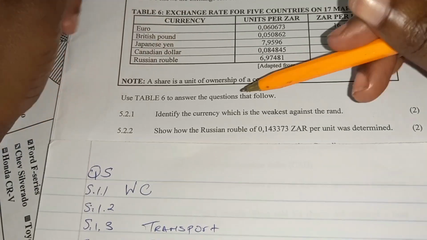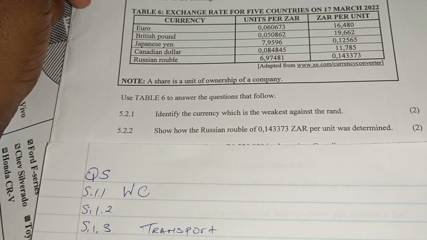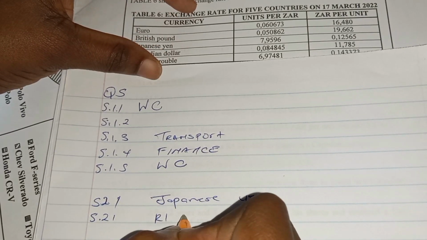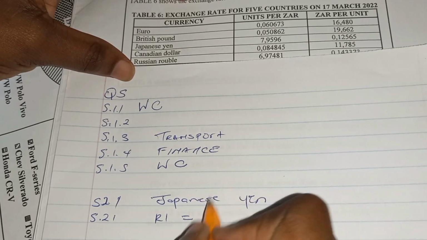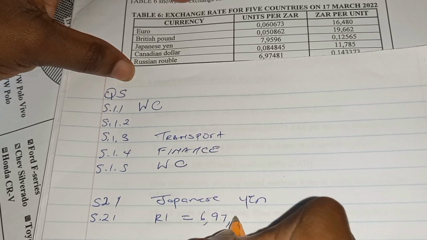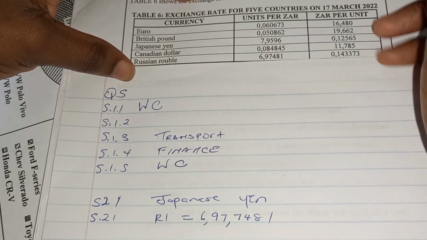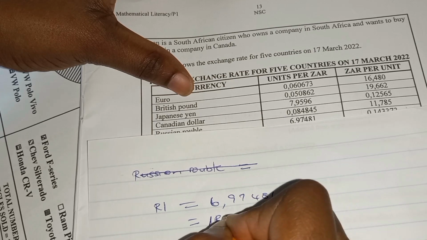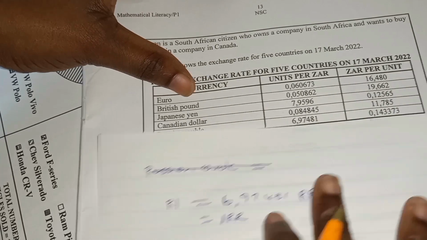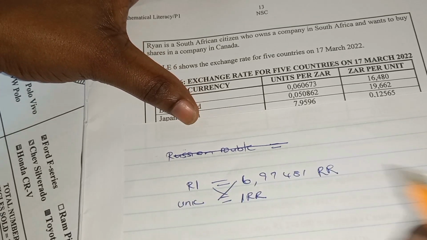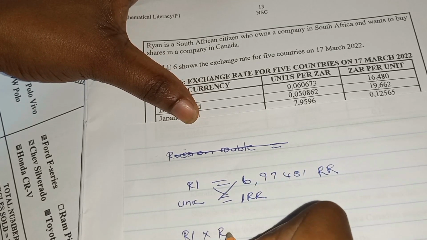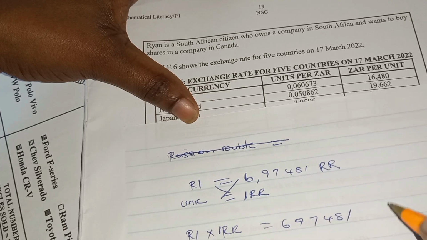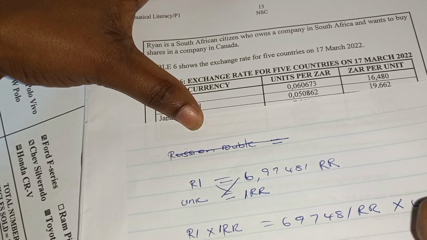Now, show how the Russian ruble of 0.1 per unit was determined. Here they said in 5.2.1, 1 rand is equal to 6.97481 rubles. We need to know how much 1 Russian ruble is in rands, so we say unknown and cross multiply. 1 rand multiplied by 1 Russian ruble is equal to 697,481 Russian rubles multiplied by unknown.